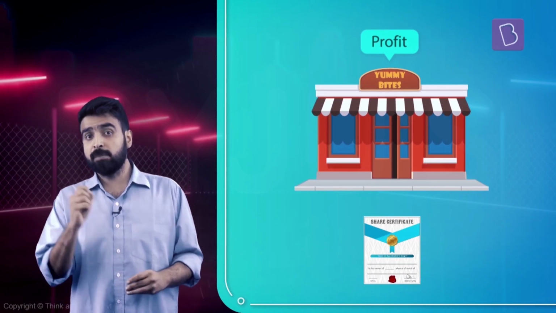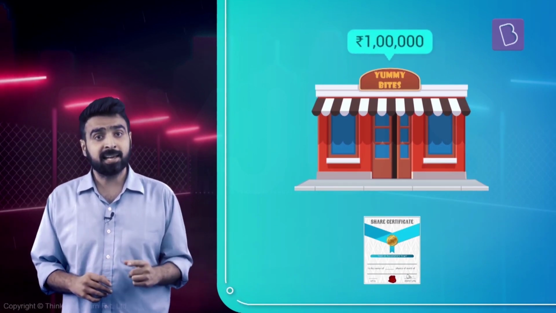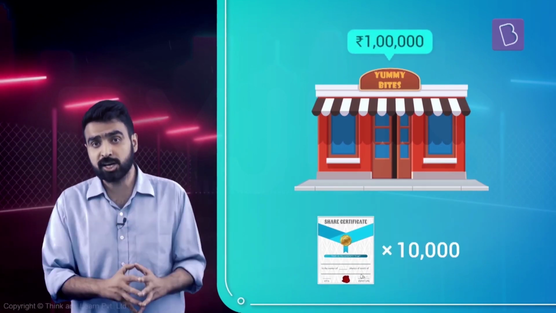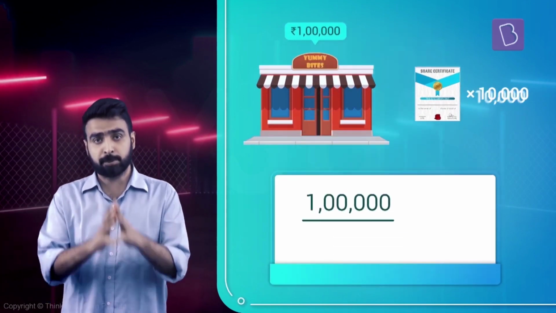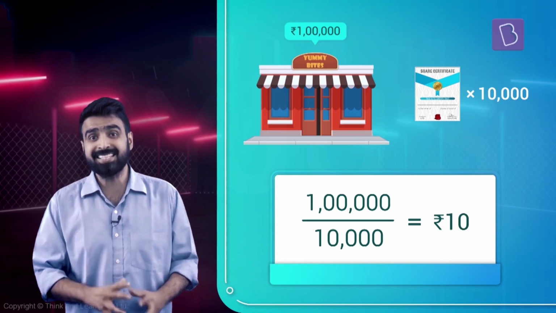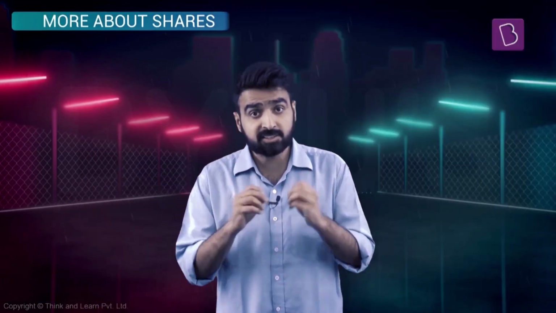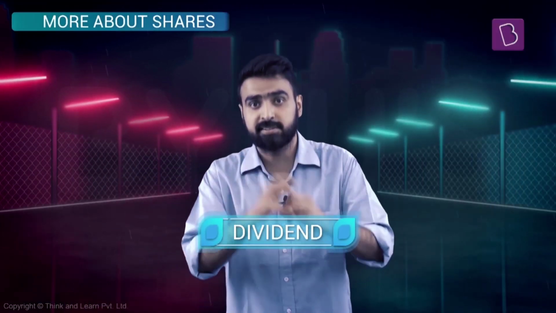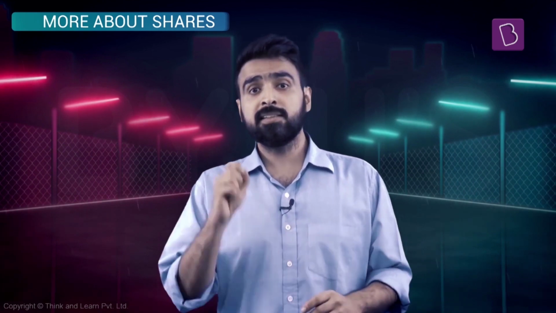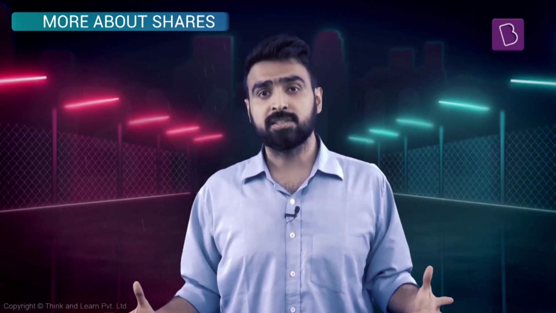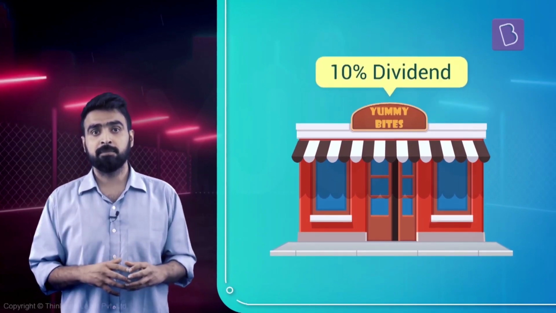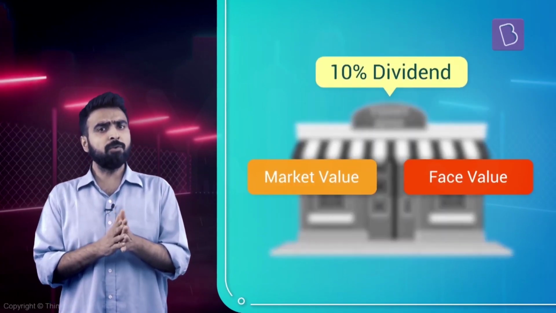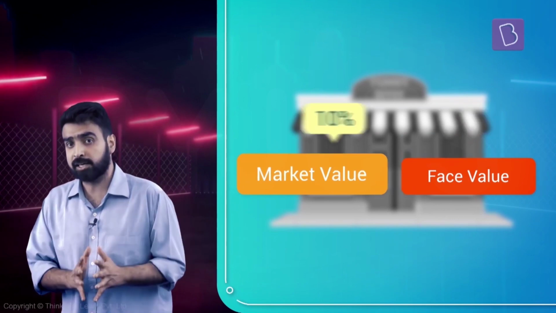Definitely. So Yummy Bites earned a profit of 1 lakh and there are total 10,000 shares. Since we have one share, we would get 1 lakh divided by 10,000, which is 10 rupees as returns. And these returns are called dividends. Sometimes this dividend is given as a percentage. So the company says they will declare 10% of dividend. But 10% of face value or 10% of market value?